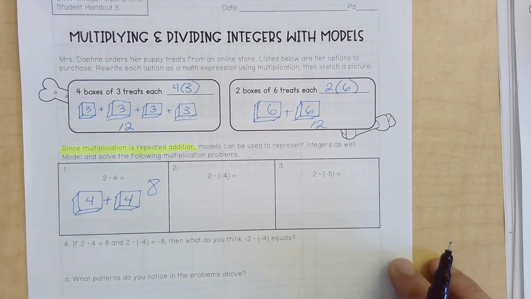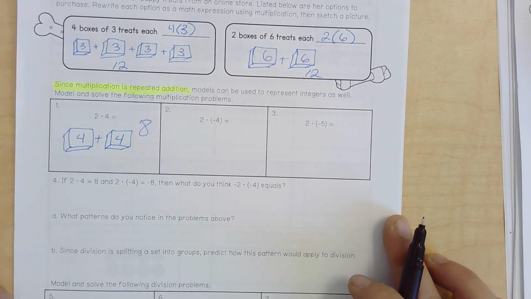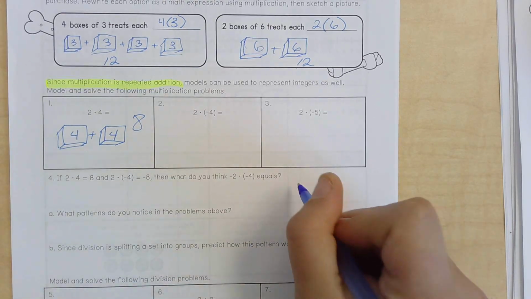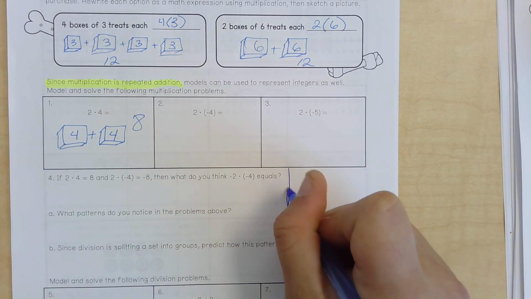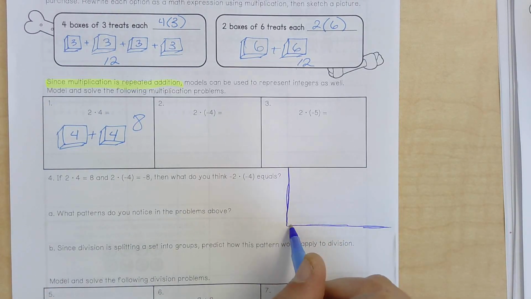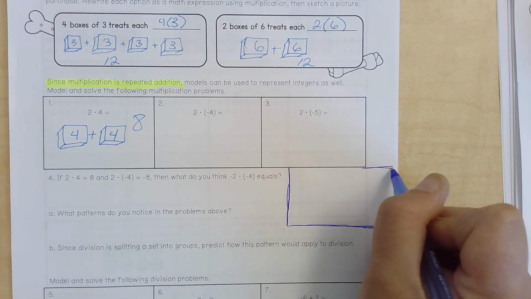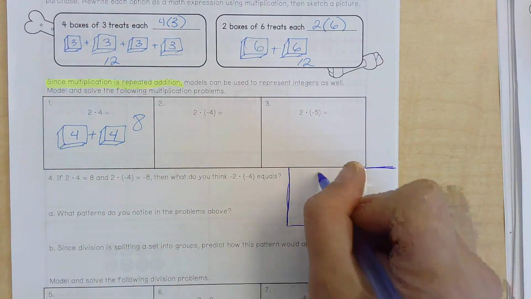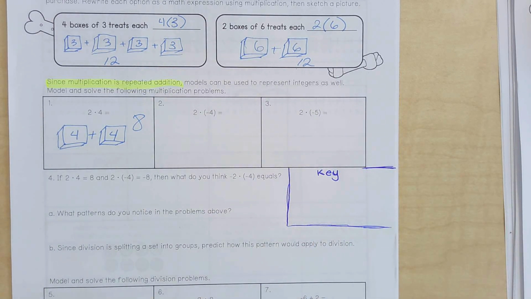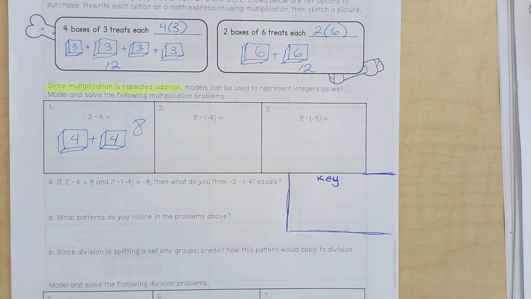Now, before we get to number 2 and number 3, I'm going to add something extra here. I'm going to add a box, drag it all the way to the side, and continue that box right here. I'm going to say that this is my key, because when we multiply and divide integers, there are very specific rules, and we're going to talk about what those rules look like.